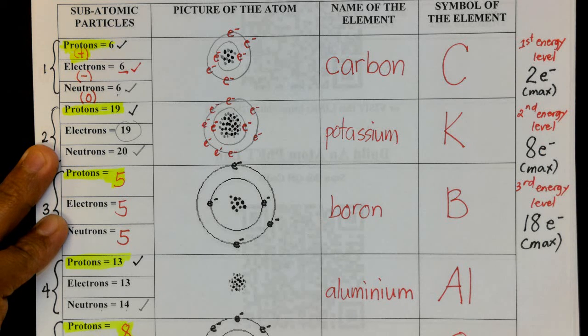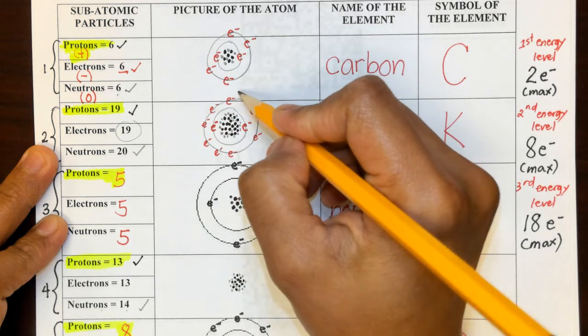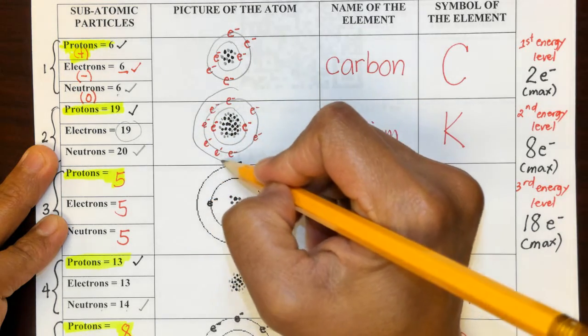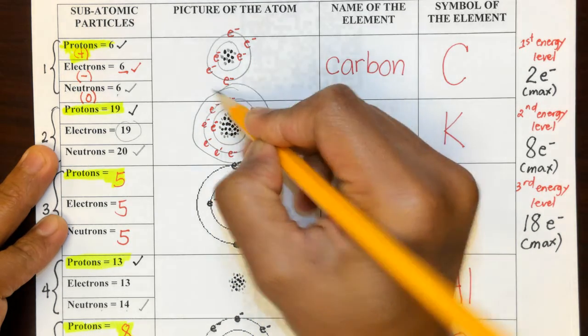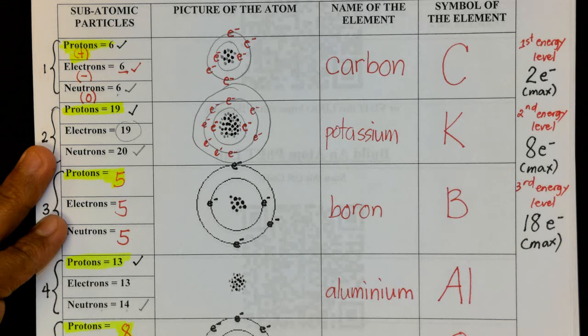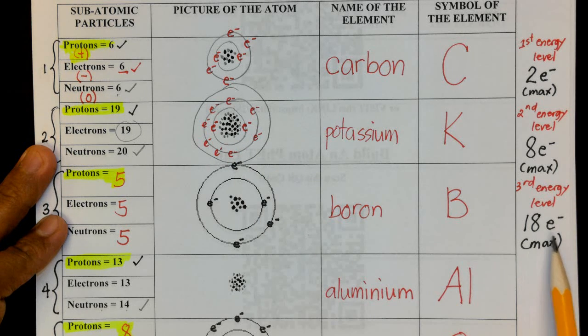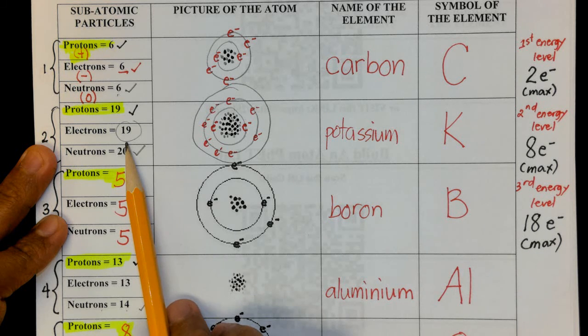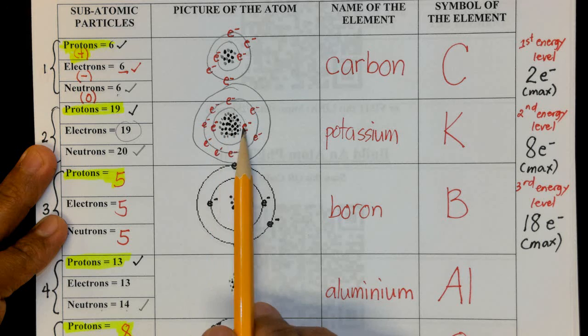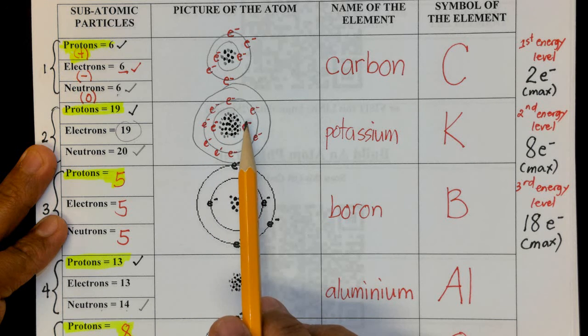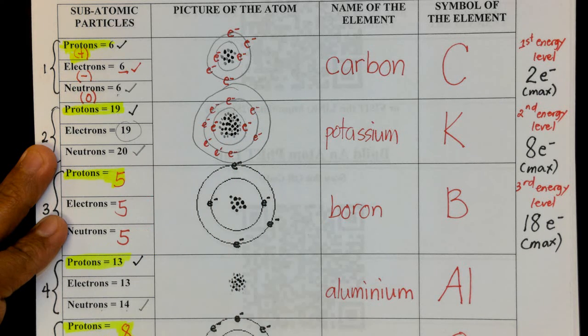So what does that mean? I have to go to a third energy level. So that means my atom is really big. My potassium atom is really big. So I'm going to draw my third orbit there. And because I already have 10, the max is 18. I don't think I can reach the max because I only need 19. I have already 2 plus 8, I have 10. To get a 19, I need to add 9 more.